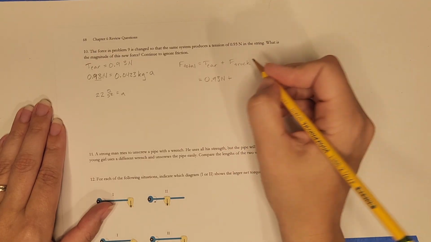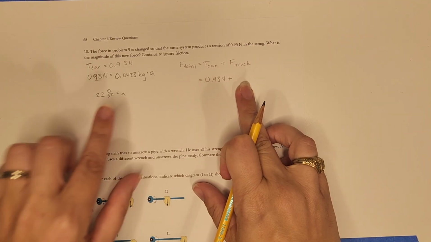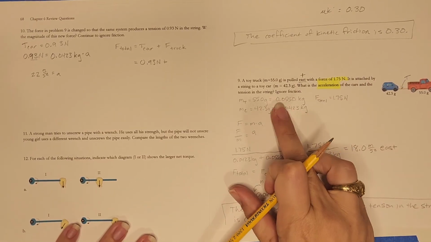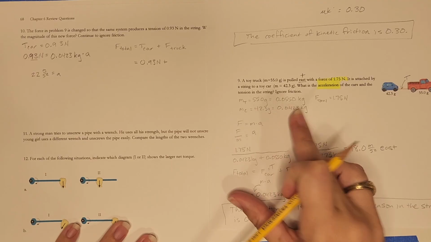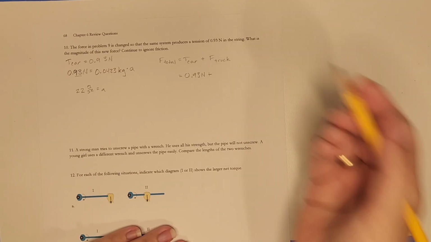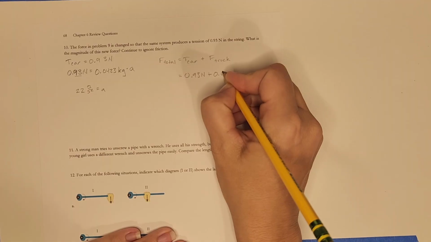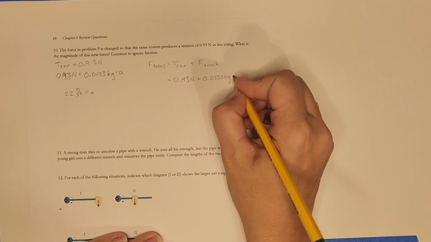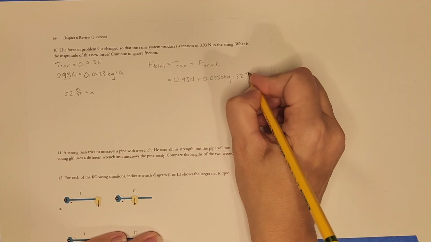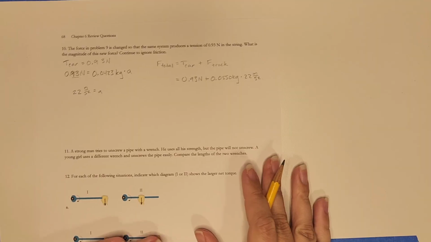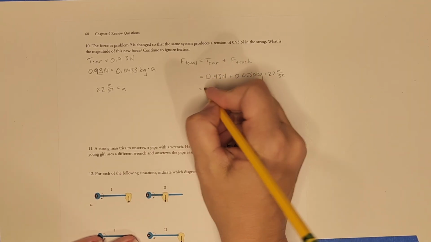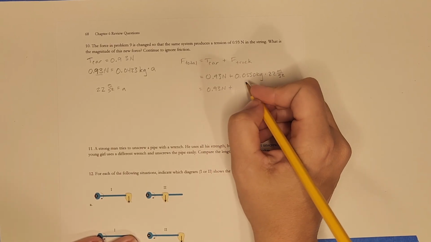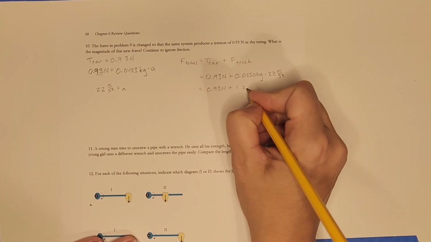For the force of the truck, we're going to use mass times acceleration, and now we have acceleration. And so our mass from before on the truck is 0.0550 kilograms, and we're multiplying that times 22 meters per second squared. And so that's going to give us 0.93 newtons plus 1.2 newtons.